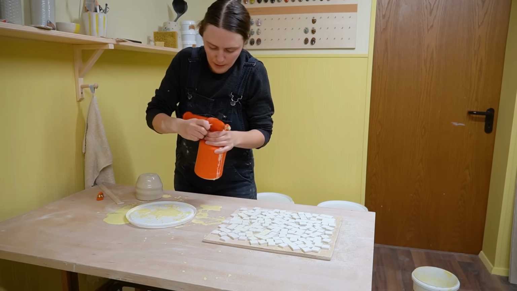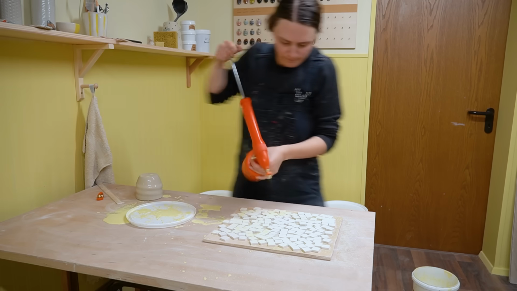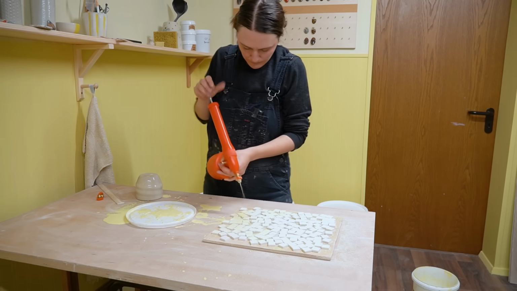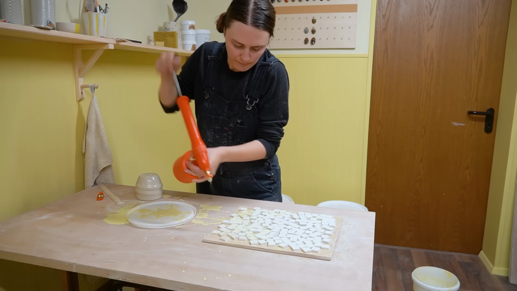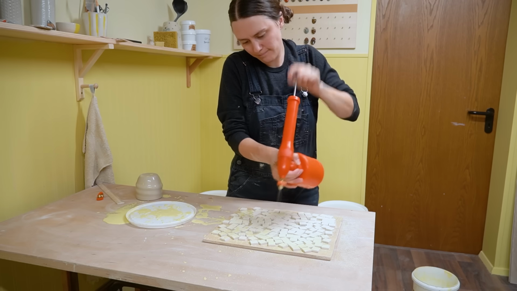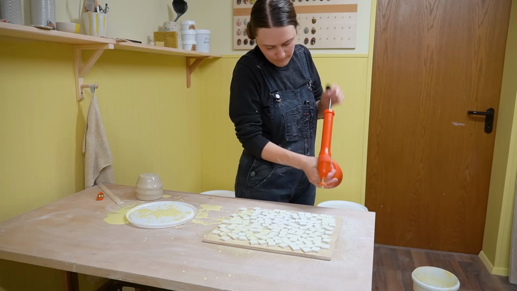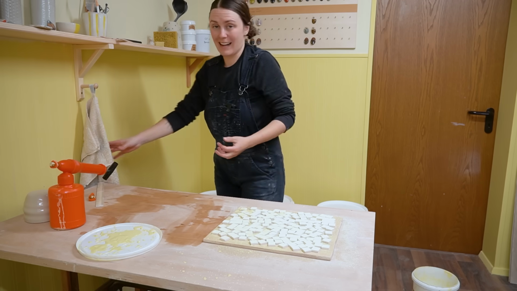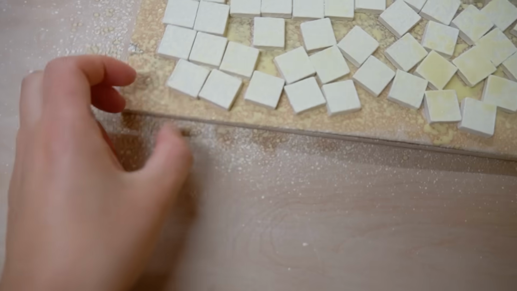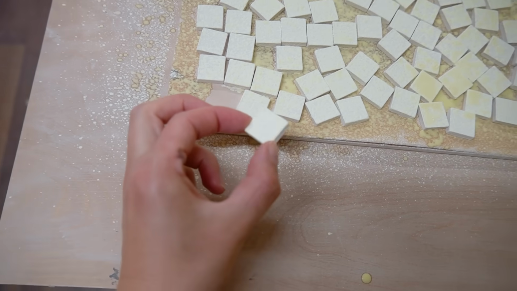I don't think this is picking up the glaze though. No. I don't know how I feel about this. I mean, it's not evenly coated at all. Can't really tell because the glaze is so light, but it's very splattered.